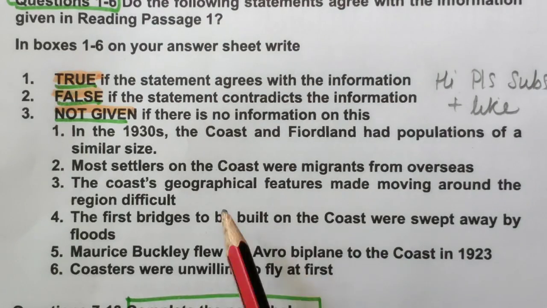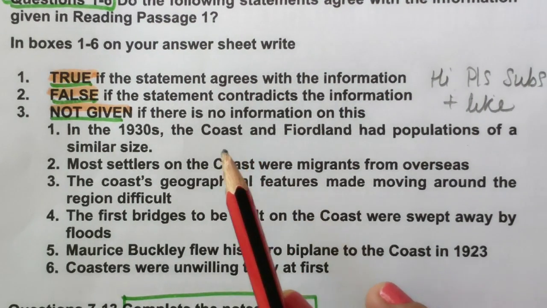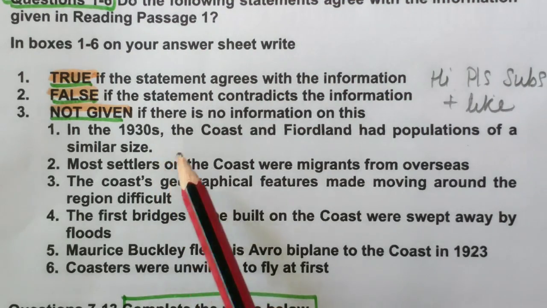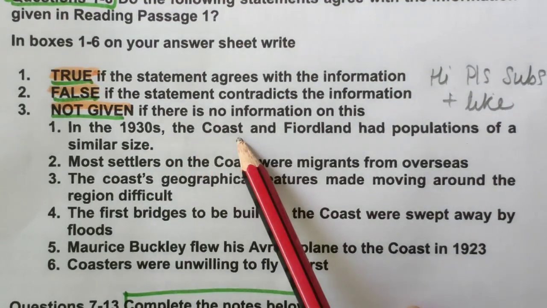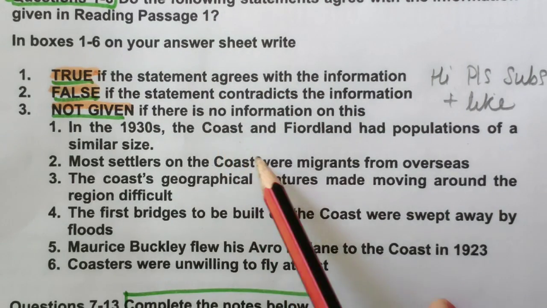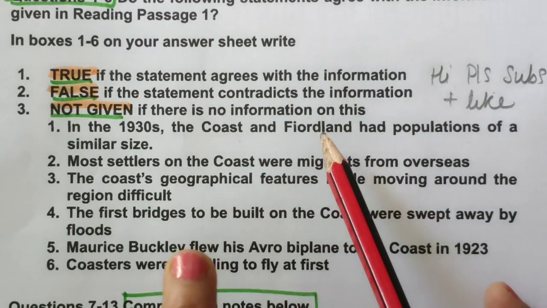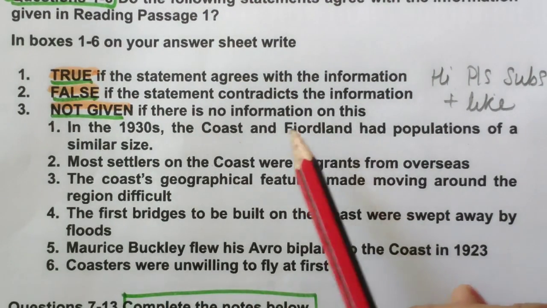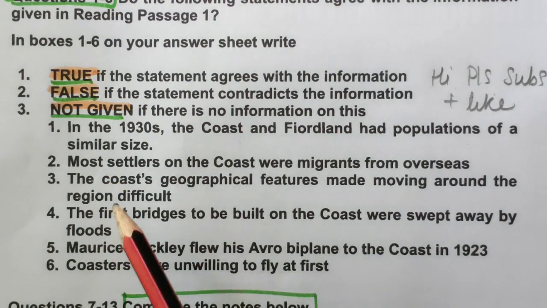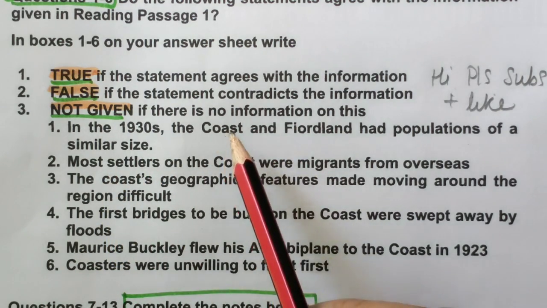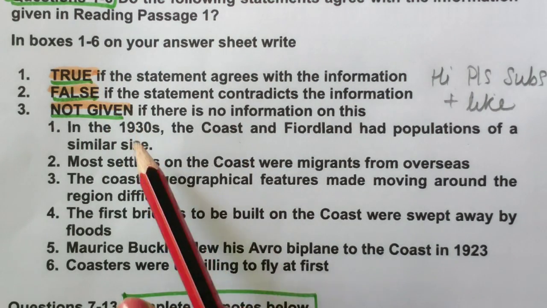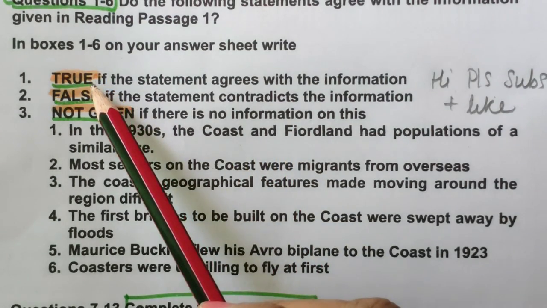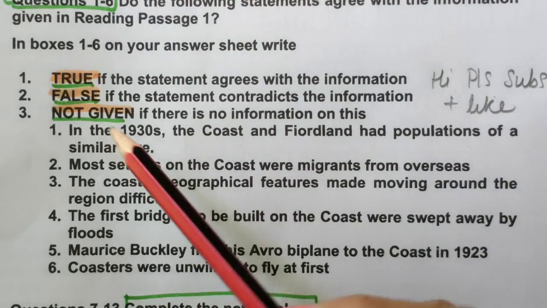So how to do true false not given, that's more important. Do it with proper strategy. What kind of strategy are you going to follow for true false not given? First you have to read the question statement, understand its meaning, and come out with one or two or three keywords. In fact 2-3 keywords you need to find the location of this question in the reading paragraphs. After finding the location, then you have to find whether it is true, false, not given. Now the major question arises here, how do you decide that this statement is true, this is false, this is not given.